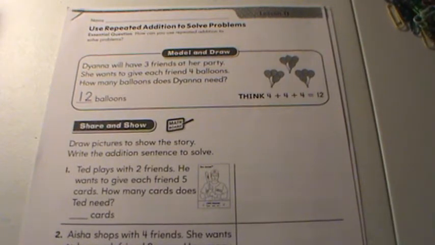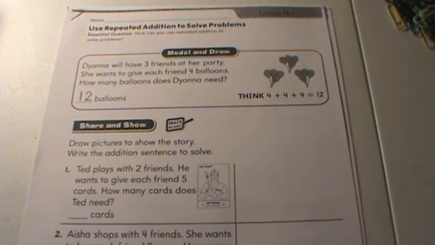So today, Chapter 11 is use repeated addition to solve problems. If you remember yesterday, we started learning about repeated addition. I gave the example, if I put 4 cookies at every table in our classroom, that's 4 tables of 4 cookies. So there are 4 cookies at each of the 4 tables, so we would do 4 plus 4 plus 4 plus 4. If there were only 2 tables and I put 4 cookies, then I would just do 4 plus 4.